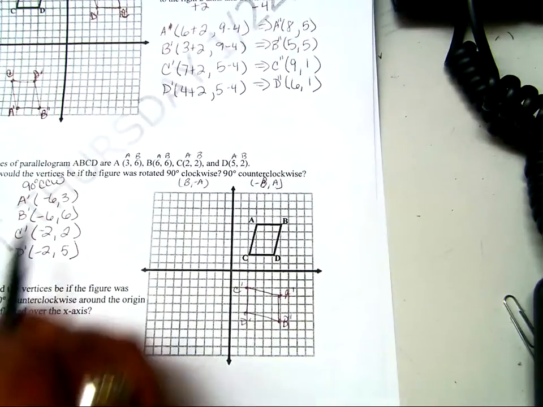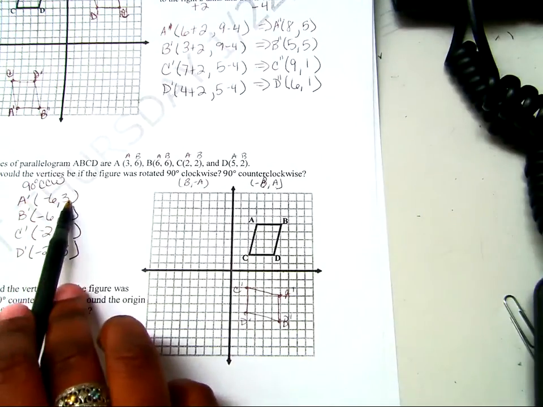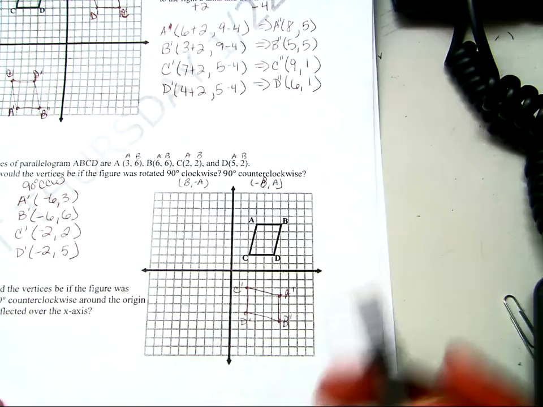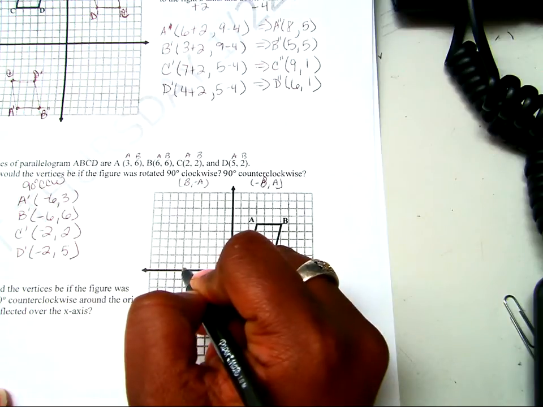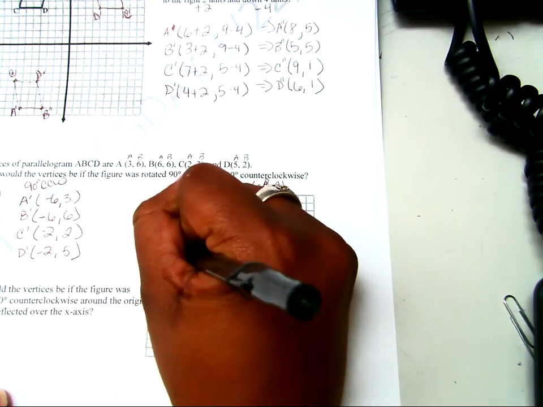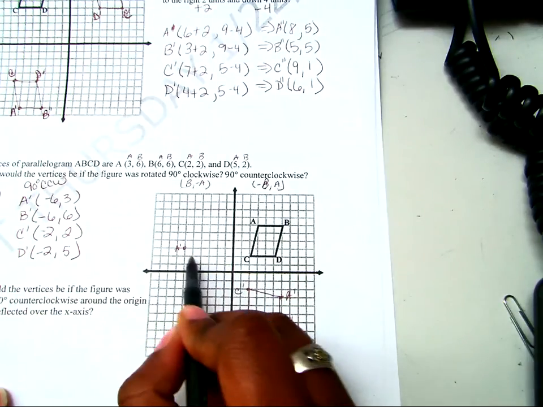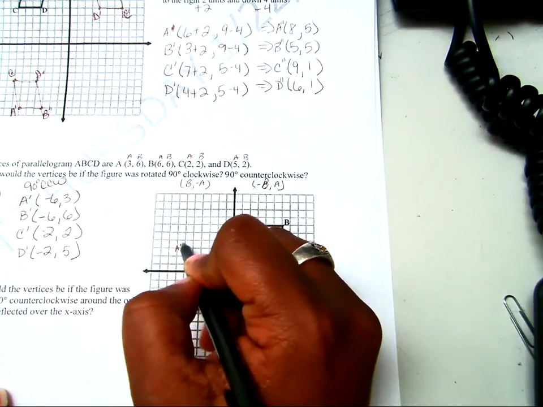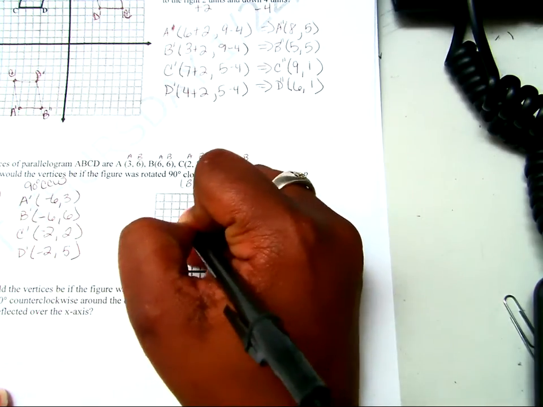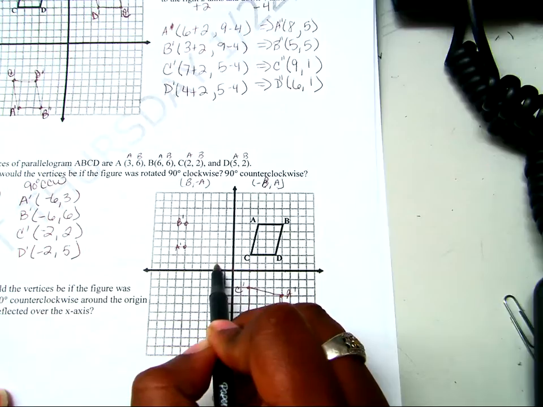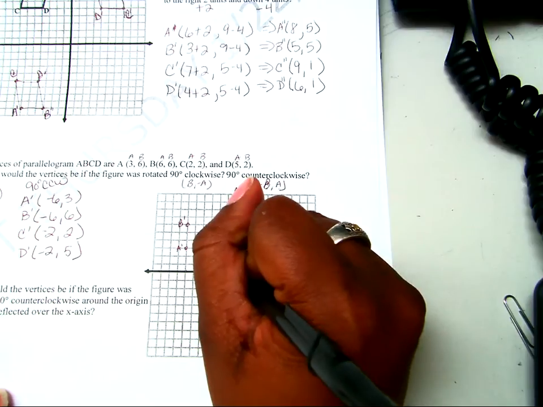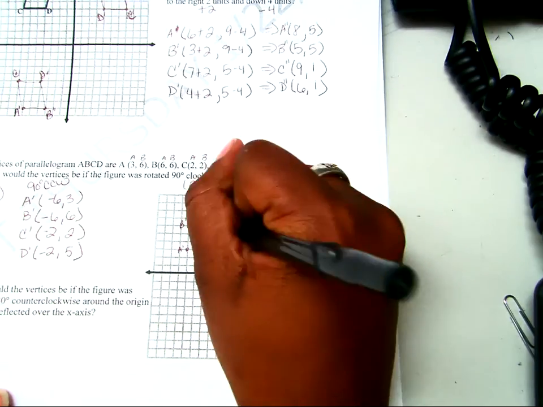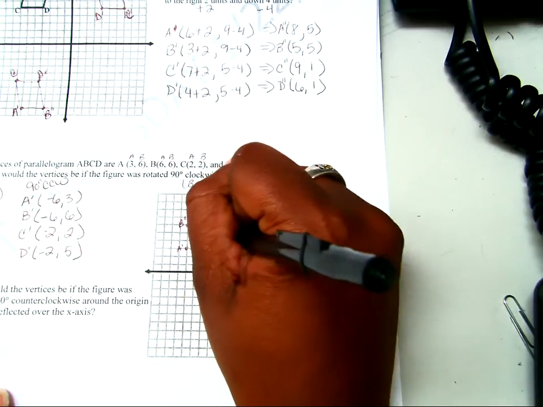And then I'm going to graph this, and this time I'm going to make sure you can see it. So A prime for 90 degrees counterclockwise is negative 6, 1, 2, 3, 4, 5, 6, positive 3, 1, 2, 3. A prime. Negative 6, positive 6, so negative 6, 1, 2, 3, 4, 5, 6. That's B prime. Negative 2, 1, 2, positive 2, 1, 2. That's C prime. And then negative 2, positive 5, 1, 2, 3, 4, 5. D prime. Connect my dots to create my parallelogram.